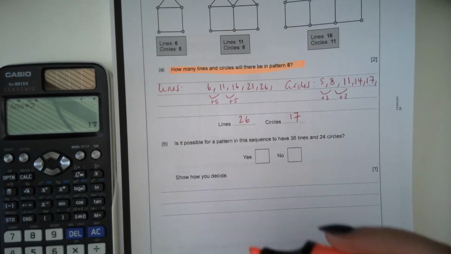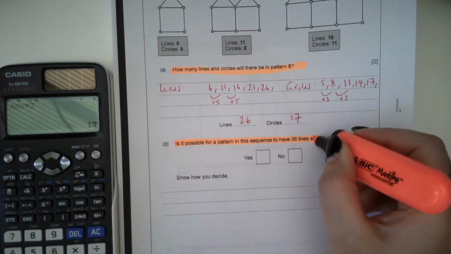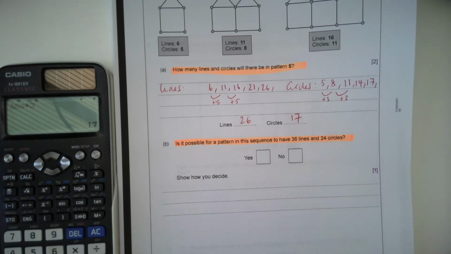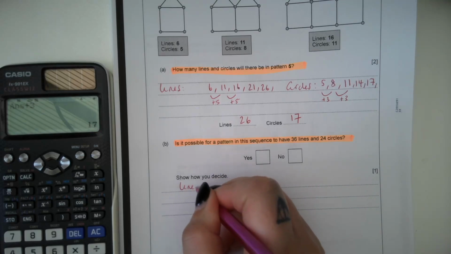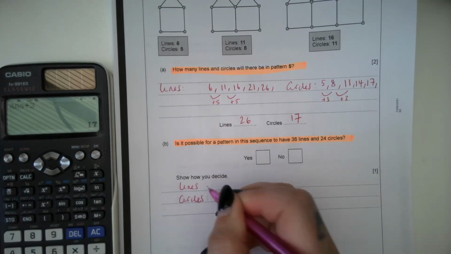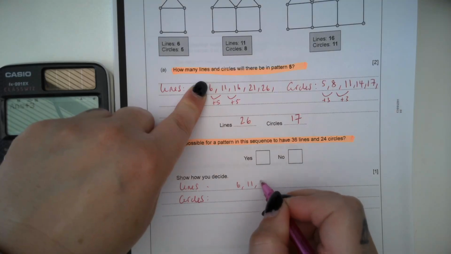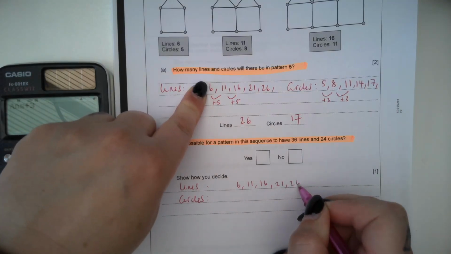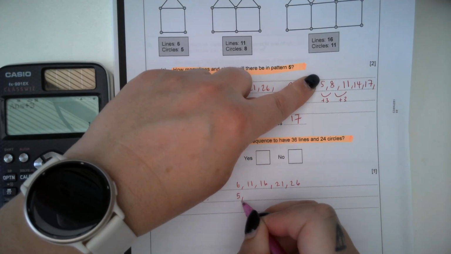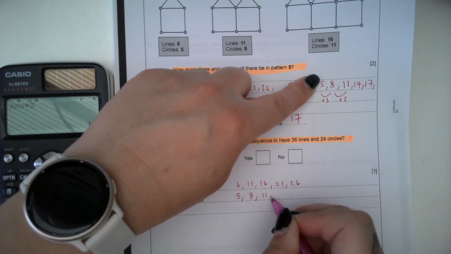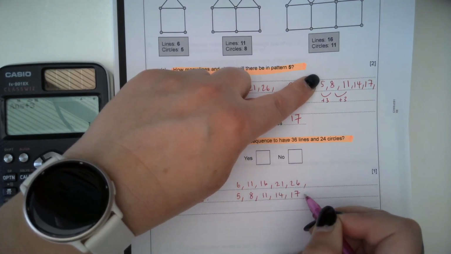Part B. Is it possible for a pattern in this sequence to have 36 lines and 24 circles? Yes or no, show how you decide. Okay, so we've got a couple of different ways we could do this, but I'm going to do it by comparing the sequences. So here we have lines, circles. So I'm going to write this sequence. So 6, 11, 16, 21, 26, and then the circles underneath. So 5, 8, 11, 14 and 17.